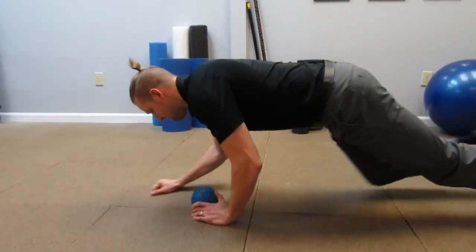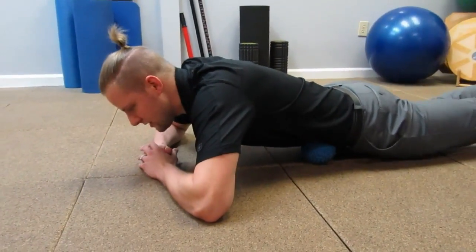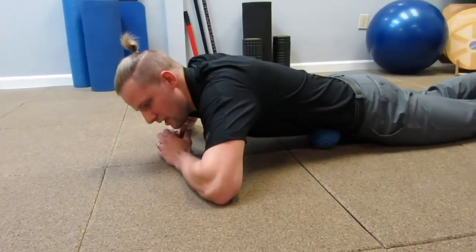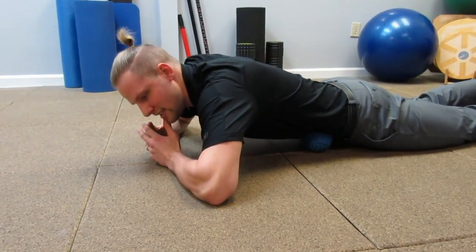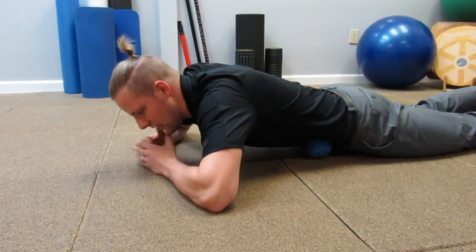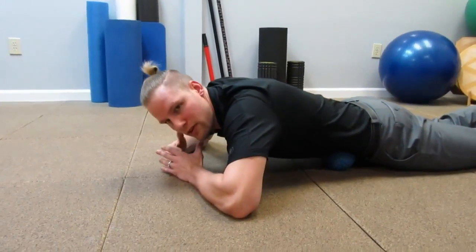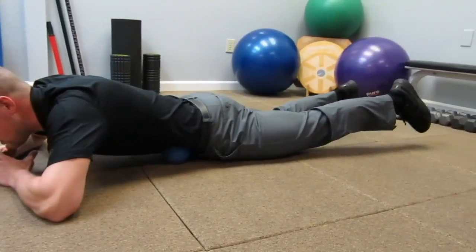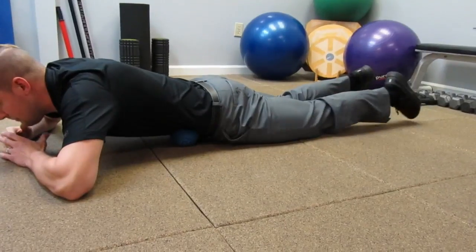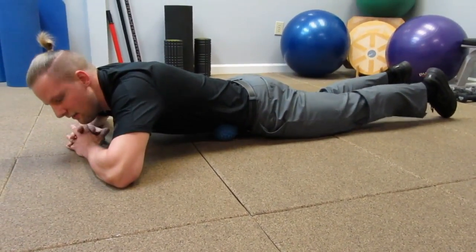We're going to go face down, placing the ball there, and all we're going to do is camp out and just breathe. Deep breath in, exhale out, going about 4 seconds in, 6 seconds out, and just letting the ball get deeper and deeper into that tissue. After you get more comfortable with this, the next level would be extending that leg up and rotating it side to side to get a better flossing of that tissue to help get that tissue unstiff.